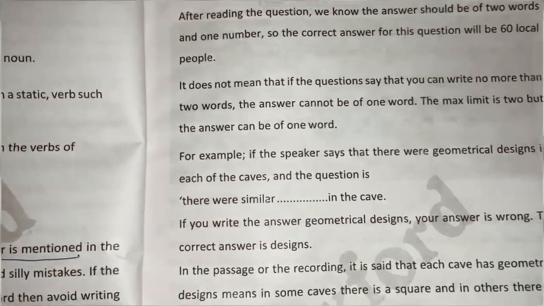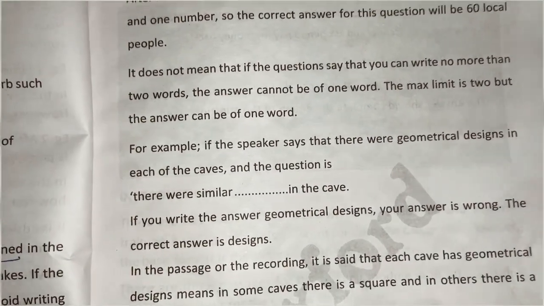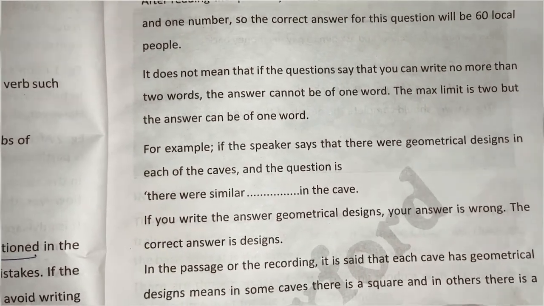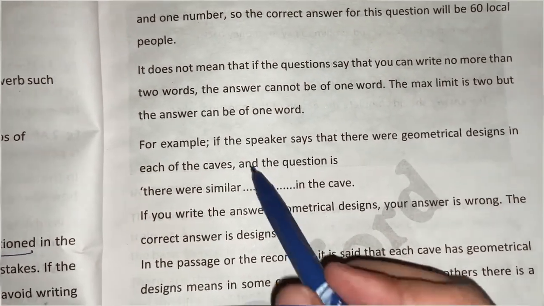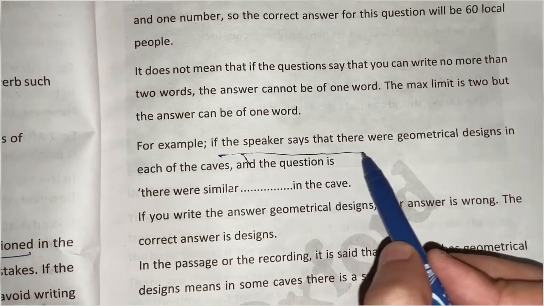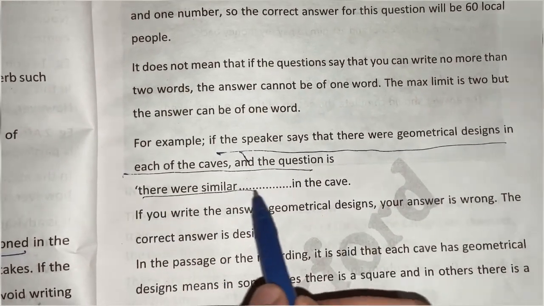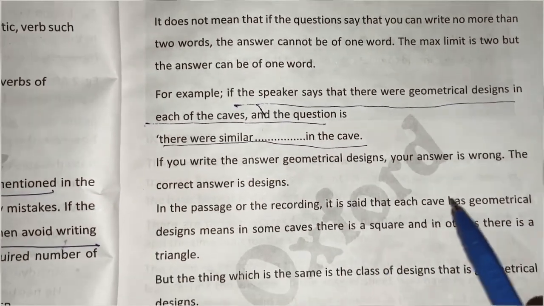The maximum limit is 2 words, but the answer can be of 1 word as well. For example, if the speaker said that the geometrical design in each of the curves in the question is, then there were similar dash in the curve. If you write geometrical design, your answer is wrong. The correct answer is design.